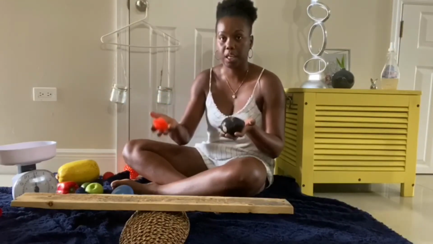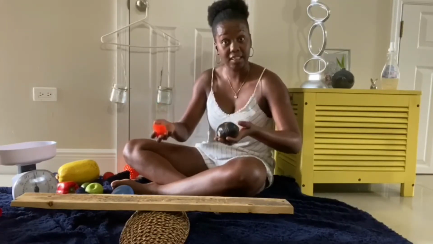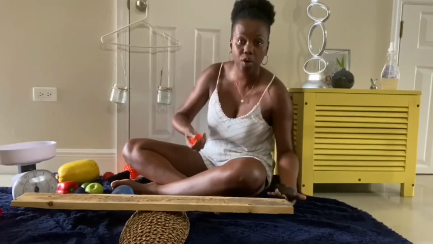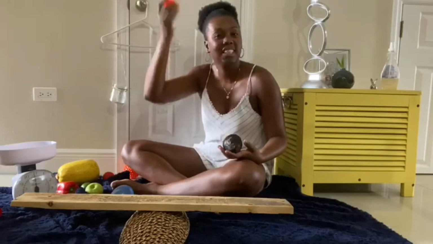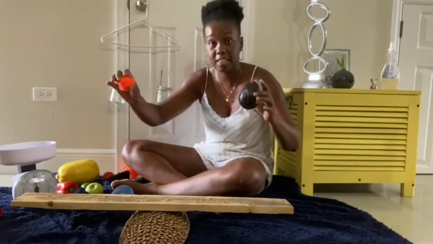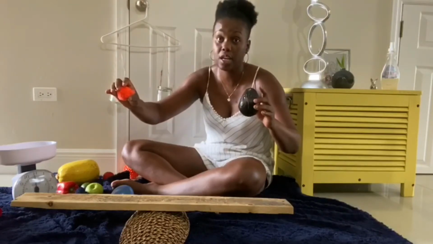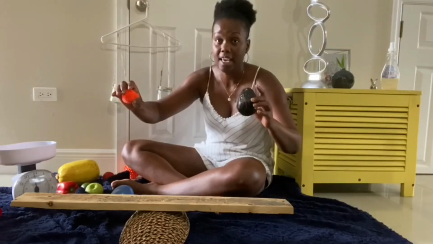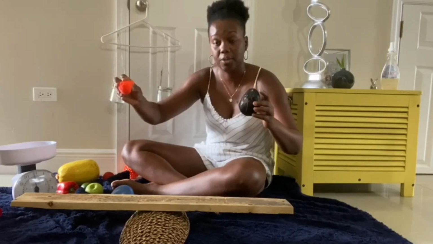Which one do you think? You can always feel it. You can even feel the weight in your arms. Remember we said when something is heavy, it gives you that force to go down. If something is light, you can easily lift it up because it's light. Let's see which one will go down. If it goes down, the side it goes down to, that means that object is heavy. And the side that goes up, that means that object is light.